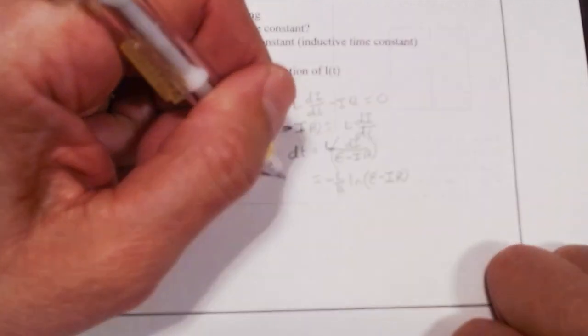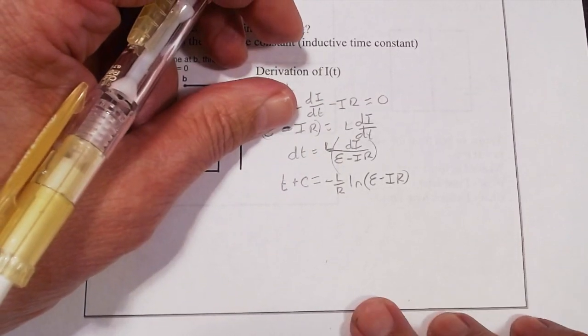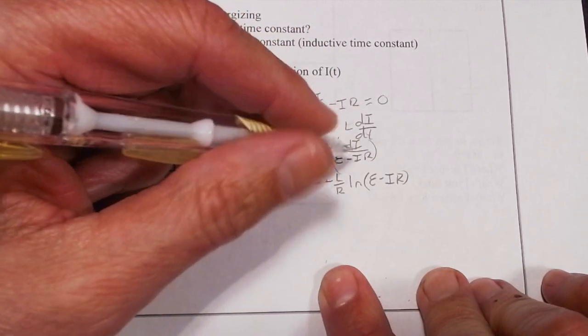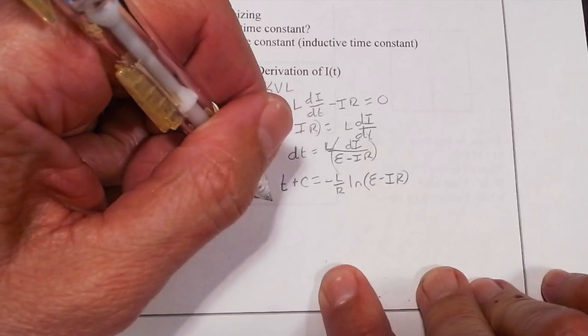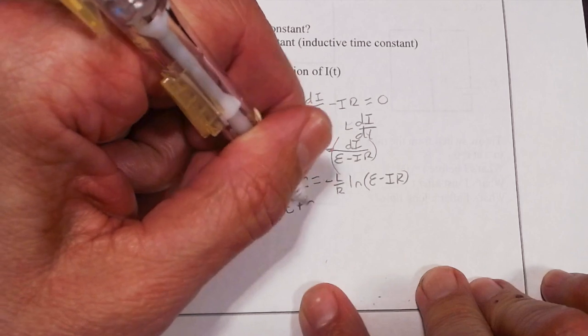And on this side, we get a t. I'm going to put a constant over there when we integrate both sides. Then I'm going to multiply both sides by negative R over L. So we get negative R over L t plus C equals log of epsilon minus IR.